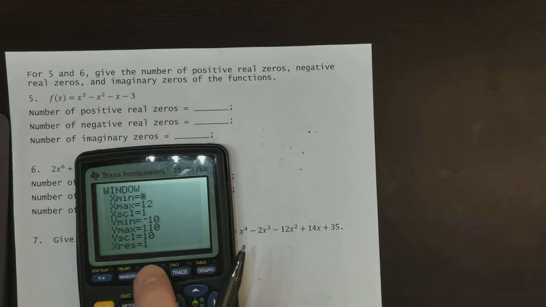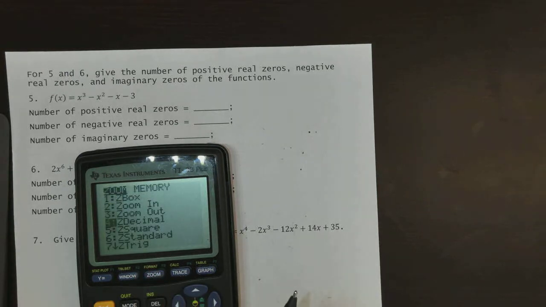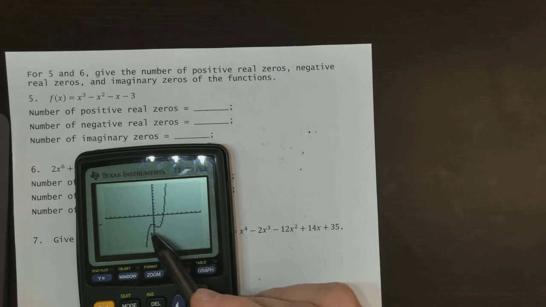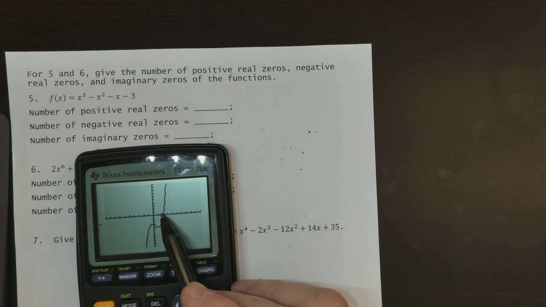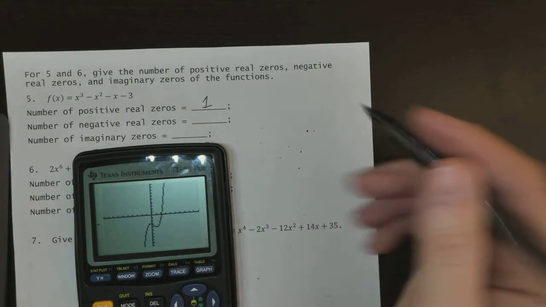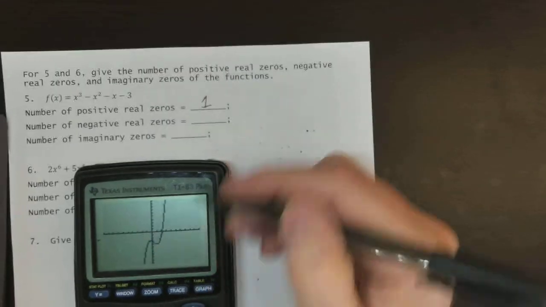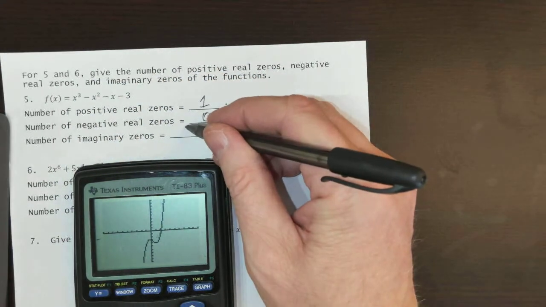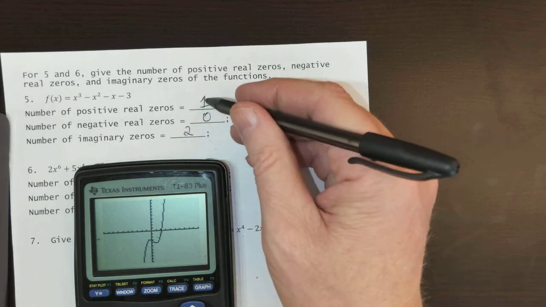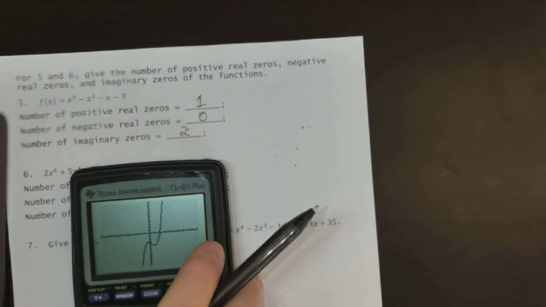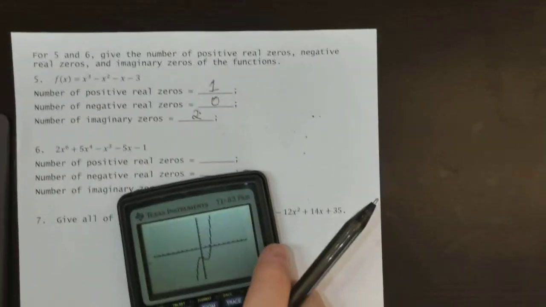All right, actually I'm going to hit zoom, and if I hit zoom and then number 6 to the standard there, it'll give me the negative 10 to 10 and negative 10 to 10 there. That looks like a good one. It looks like I got a positive real zero right here, 2 point something or other. I don't see any negative real zeros. And it's a degree 3, so I'm going to count that we have 2, so that 1 plus 0 plus 2 needs to add up to 3, or we need to have some sort of accounting of that.